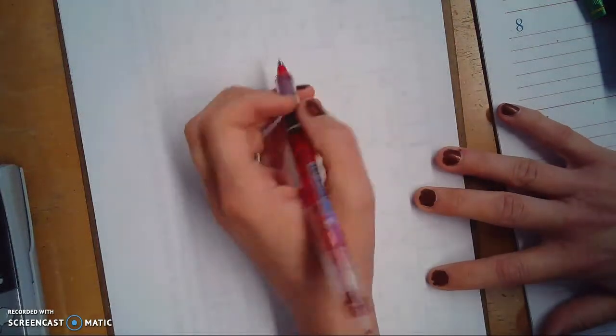So we're told that a guide wire from the top of a transmission tower forms a 75-degree angle with the ground at a 55-foot distance from the base of the tower. It wants us to figure out how tall the tower is as well as how long the guide wire is. So let's start by drawing a diagram.